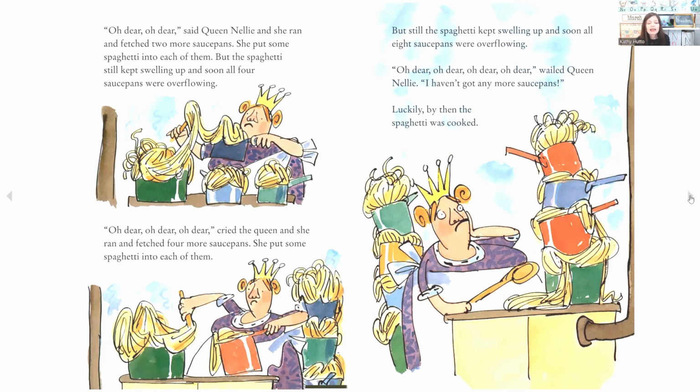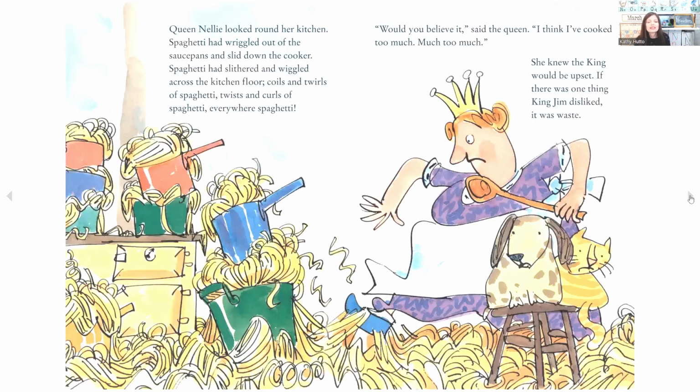She put some spaghetti into each of them, but still the spaghetti kept swelling up, and soon all 8 pots were overflowing. "Oh dear, oh dear, oh dear, oh dear," wailed Queen Nellie. "I haven't got any more pots." Luckily by then, ding, the spaghetti was done.